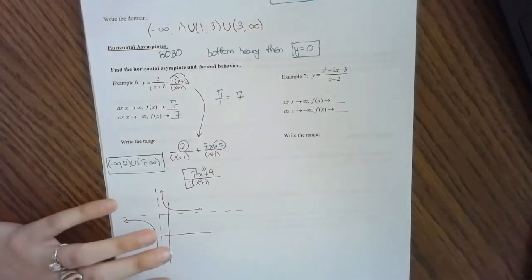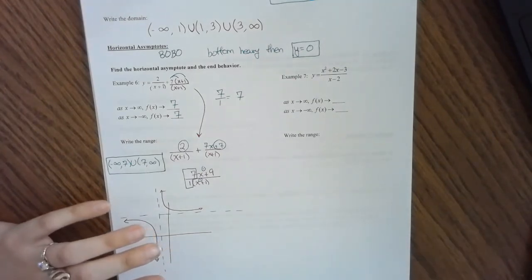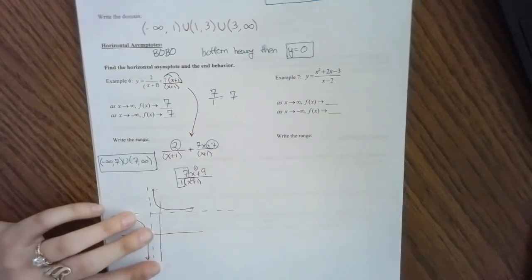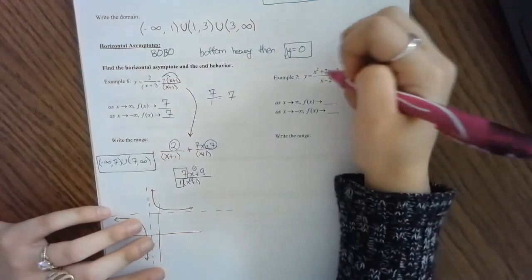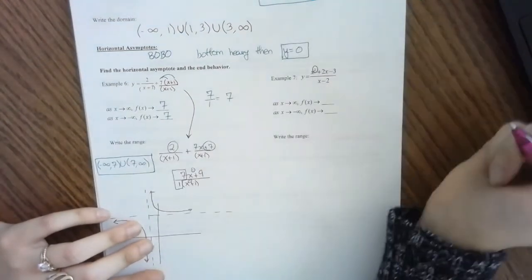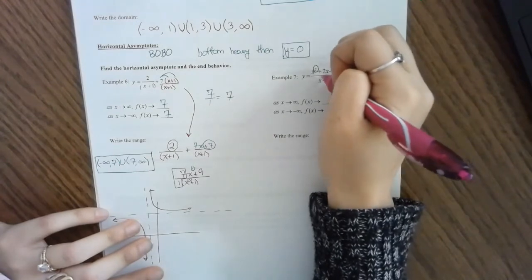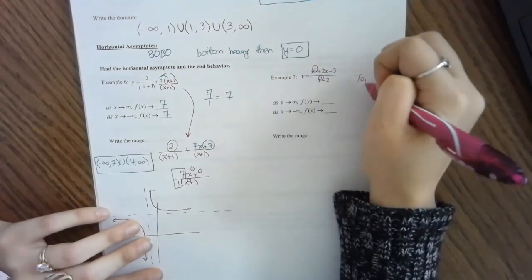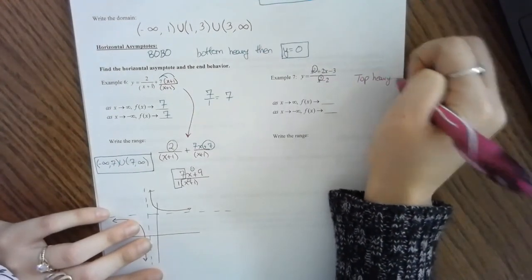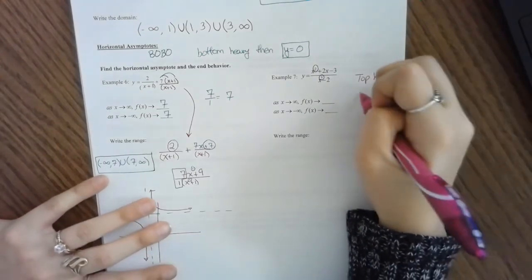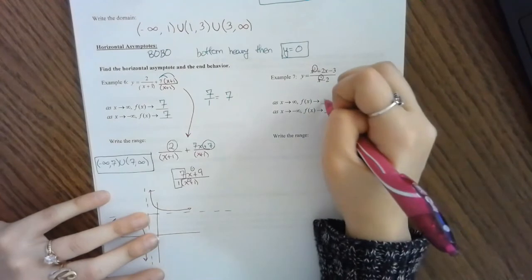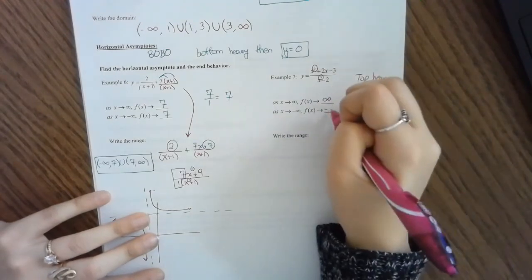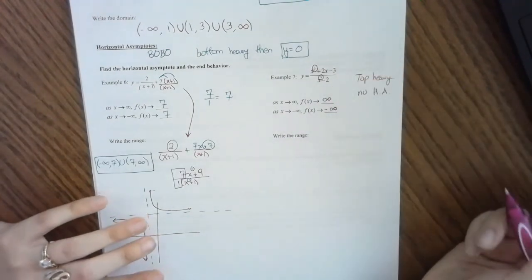Home stretch. Let's go ahead and find our horizontal asymptote or end behavior in this case. There's nothing being added, so we just look at the degrees on top. So the highest degree on top is a 2, and the highest degree on the bottom is a 1. This is actually now top heavy, and when it's top heavy, we have no horizontal asymptote. Alright, that just means our graphs are going to go to infinity and negative infinity.